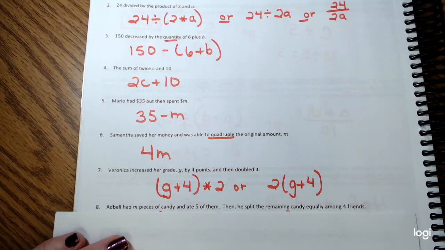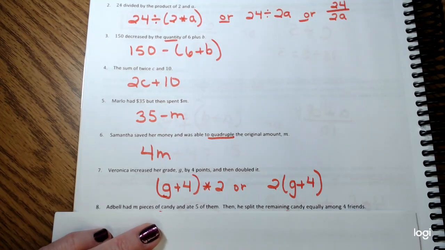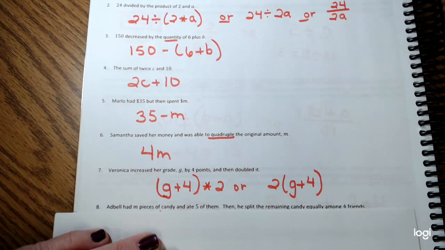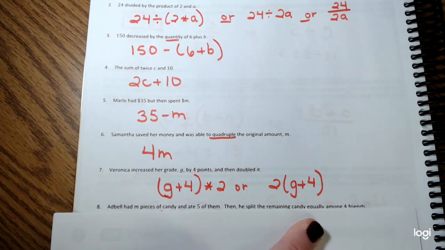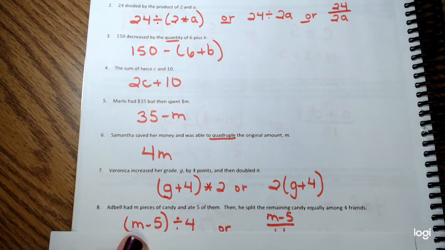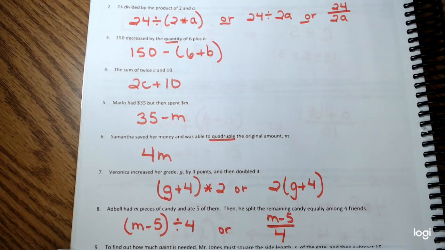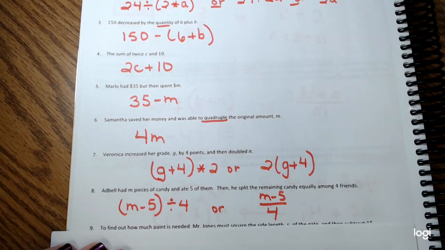Adabelle had M pieces of candy and ate 5 of them. Well, if she ate them, that's going to be subtraction. Then she split the remaining candy equally among 4 friends. So, M minus 5 and divided among 4 friends. I did it 2 different ways.